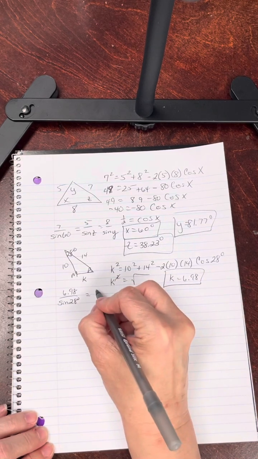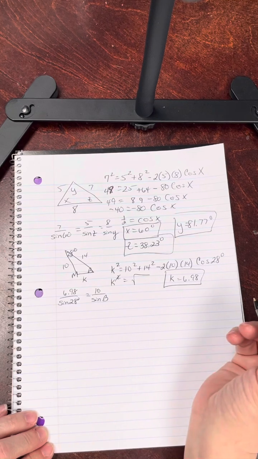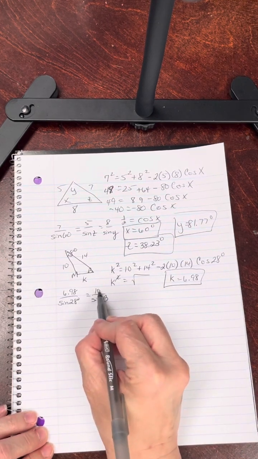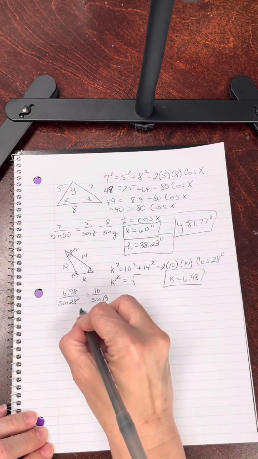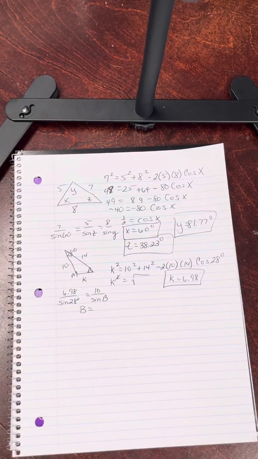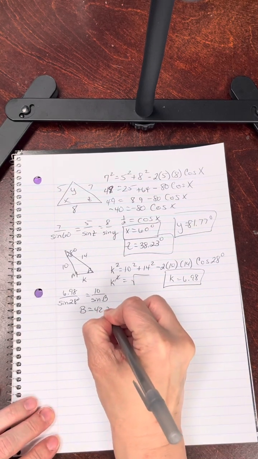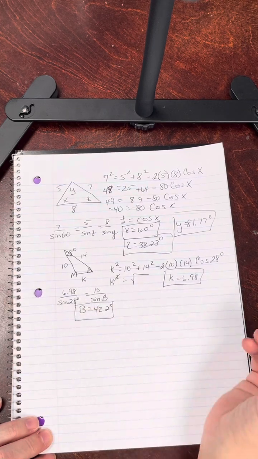Now I know an opposite set, so I can do 6.98 over the sine of 28 equals 10 over the sine of b, and sine of 28 times 10 divided by 6.98, second or inverse sine, and you should get that b is, I'm looking for their number here, 42.2 degrees. That is acute. That matches with the picture.